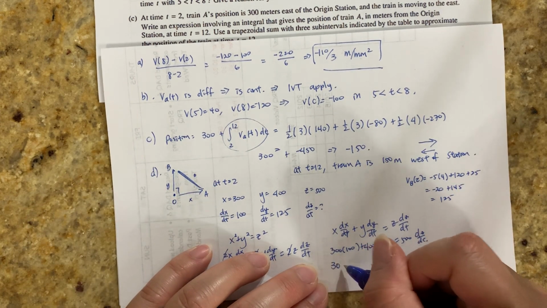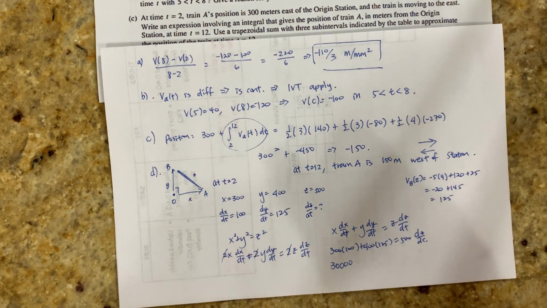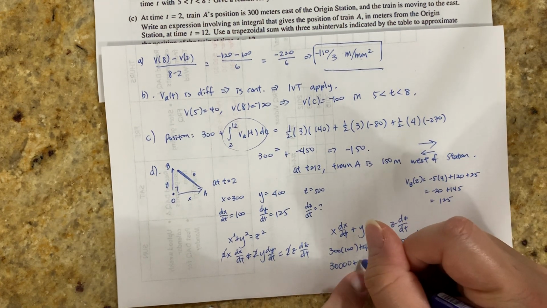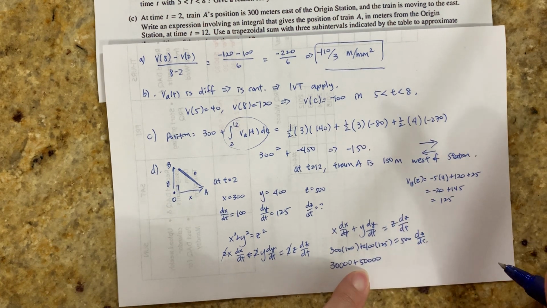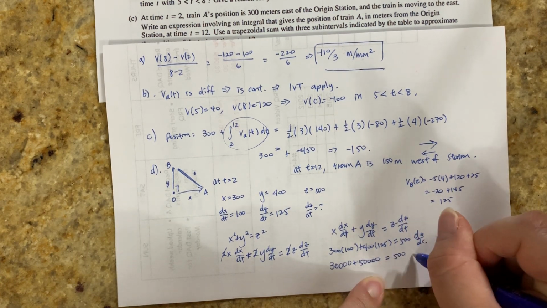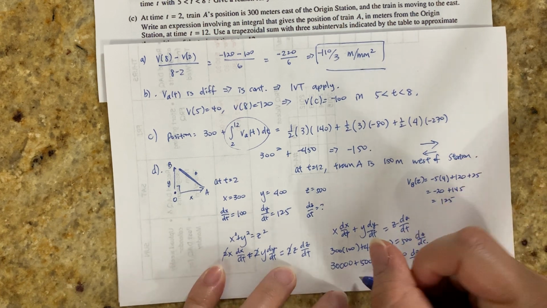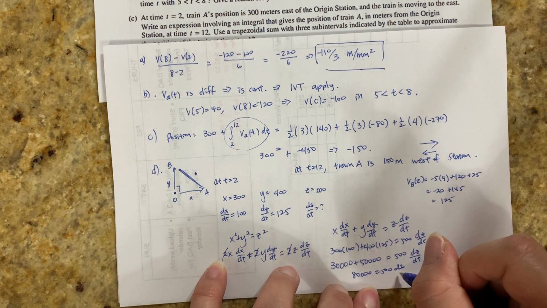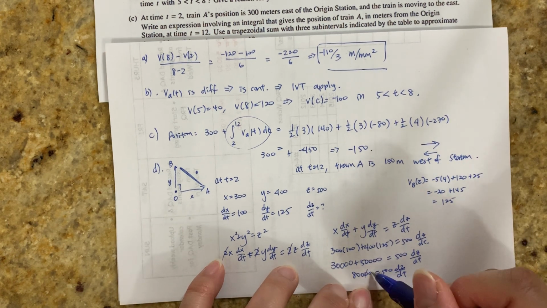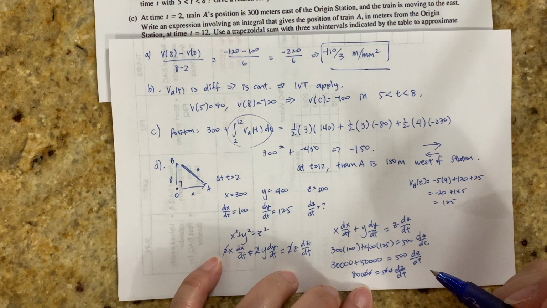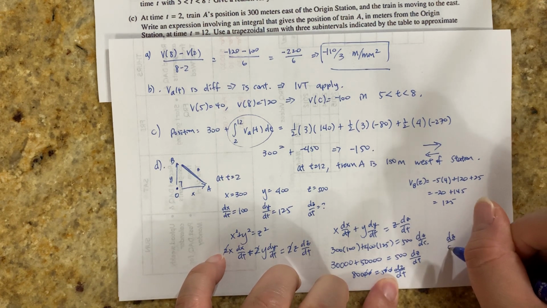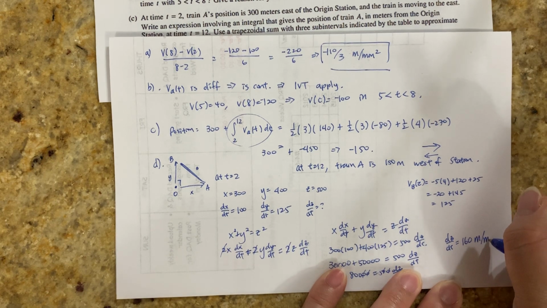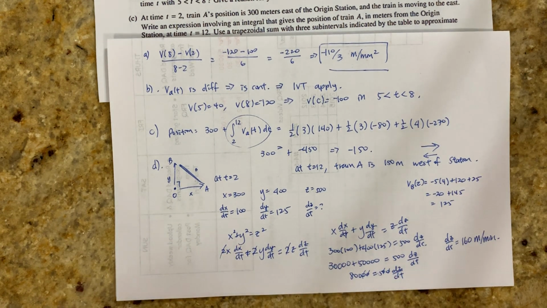So that's 30,000 plus 4 times 125, which is 500, so 50,000. So that's 80,000 equals 500 dz/dt. If you divide by 500, so 800 divided by 5, dz/dt is 160 meters per minute. That's how fast the distance between them is changing.